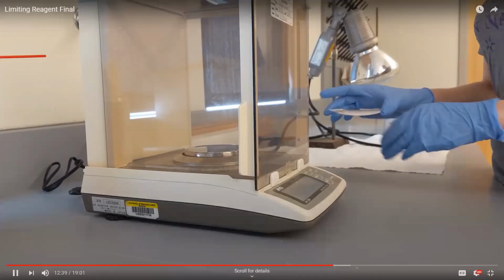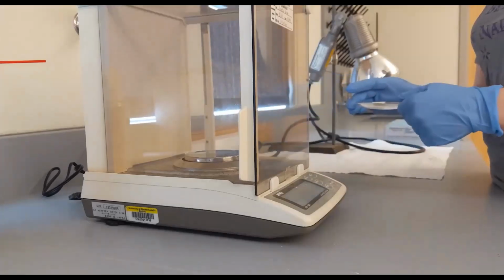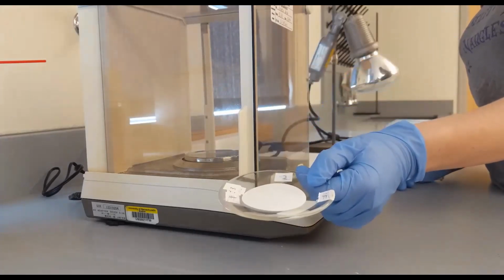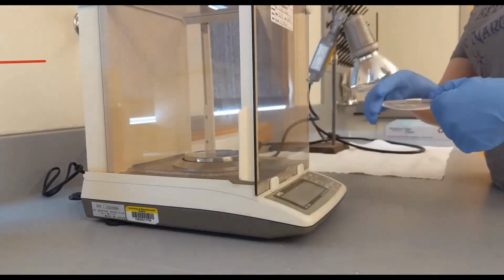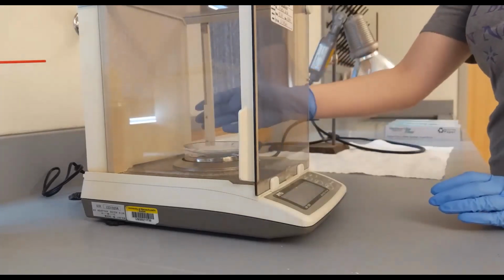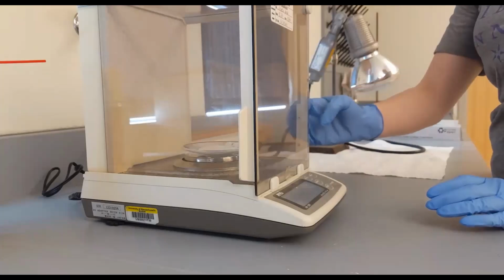Take the watch glass and the filter paper you are going to use to filter the solution. Place them together and then get the mass of both of them combined on a balance. We're going to use this value later to compare the mass collected on the filter paper after the vacuum filtration step.